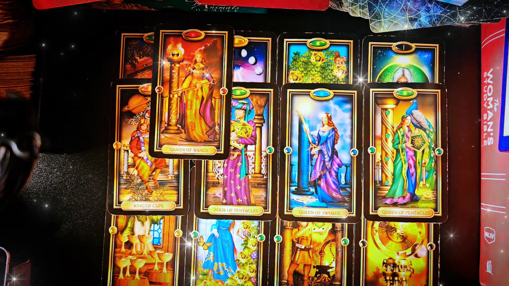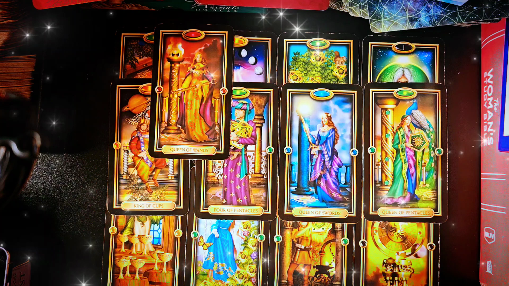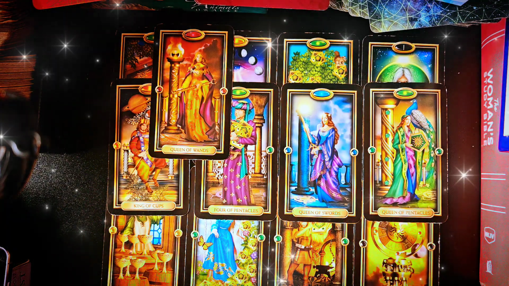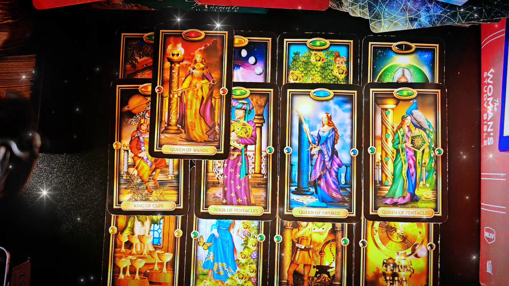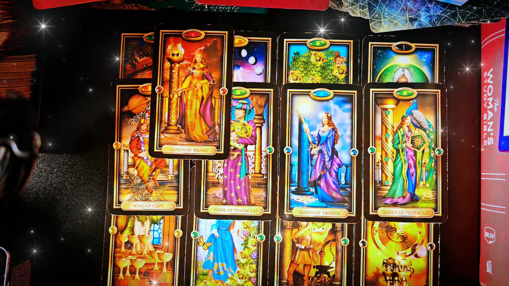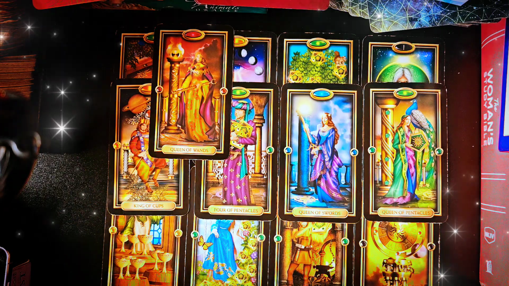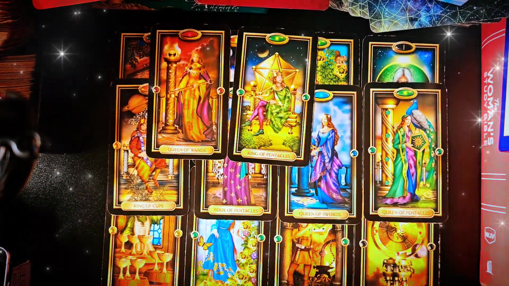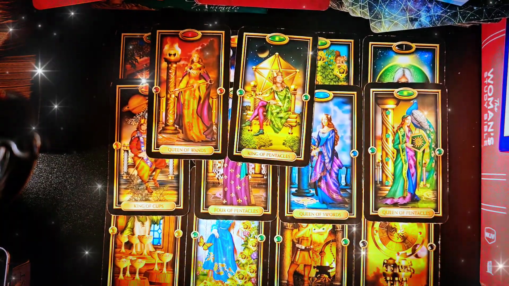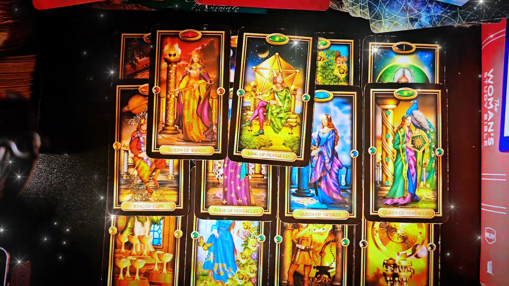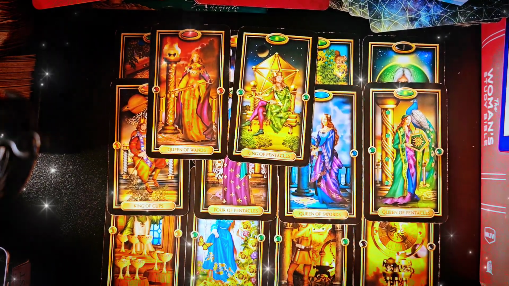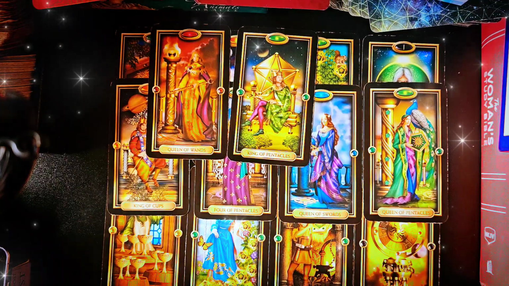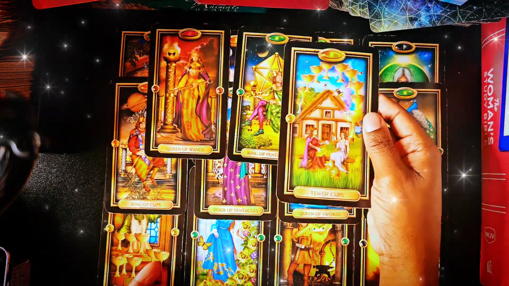Queen of Pentacles. You've been responsible with your money. You've helped other people with money. You've been nurturing and a mother figure to other people. And you're getting all of that energy back. We've got the King of Cups and the King of Pentacles. Like I said, you've been that emotional support for people. And you are about to receive financial rewards for that, for sure. For sure. Why we got the 10 of Cups?